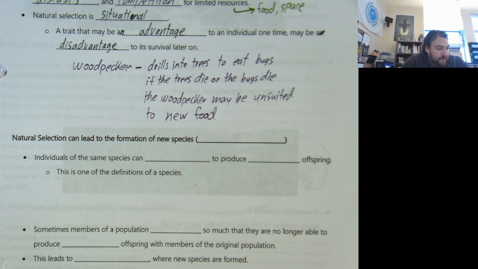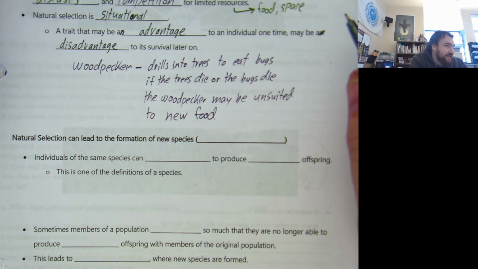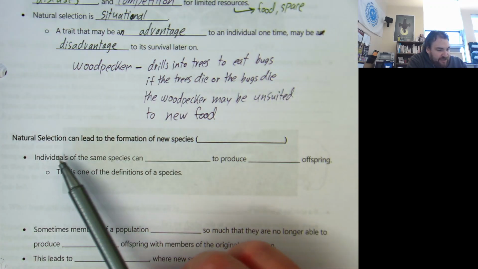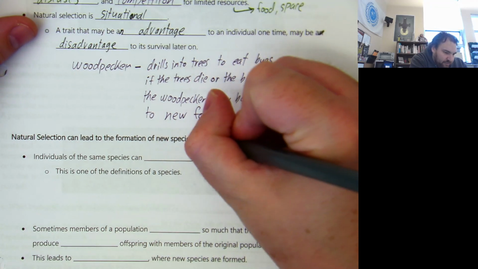Okay. And in some cases, natural selection has been shown to lead to the formation of a new species. This is where natural selection, something that we see in the environment all the time, and the theory of evolution start to connect. And we've seen this happen in small ways. Natural selection can lead to the formation of new species. This is called speciation.